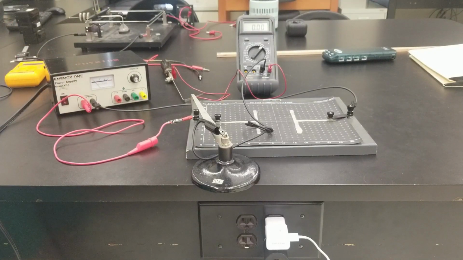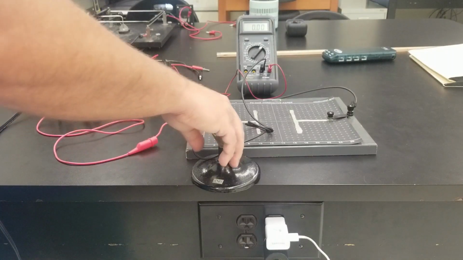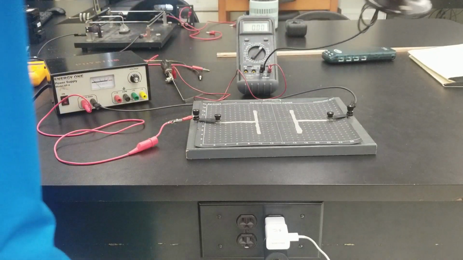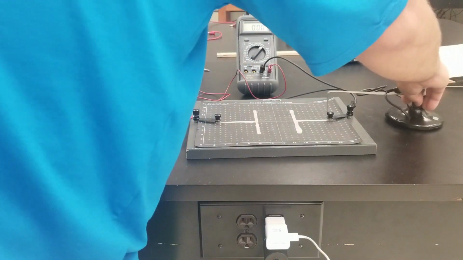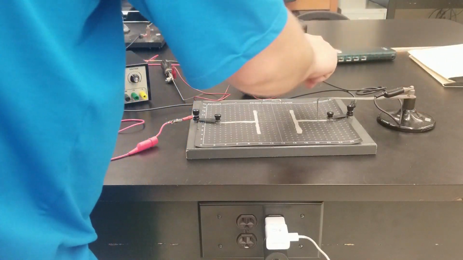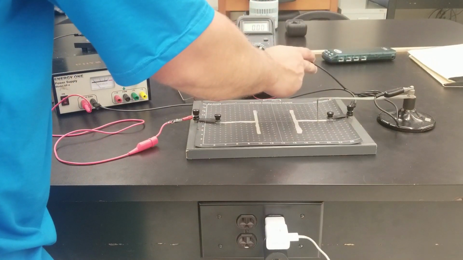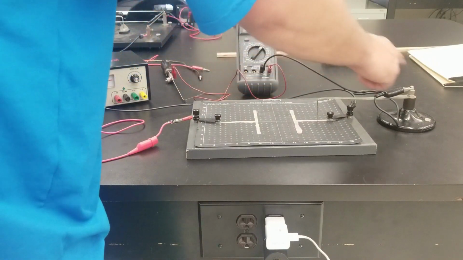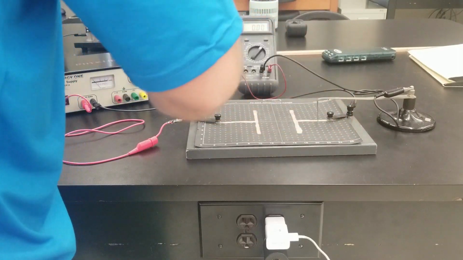Section 2. We'll set up for the flat plate geometry. The multimeter we need to set back up the way it was. So what I'm going to do is take the black side of the voltmeter and hook it up to the black terminal of the power supply.